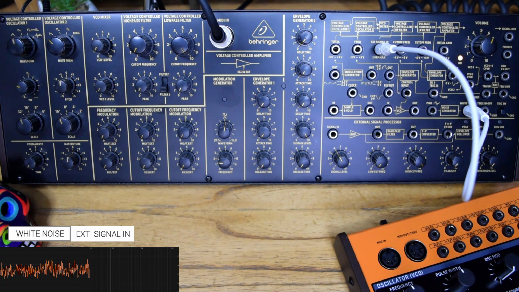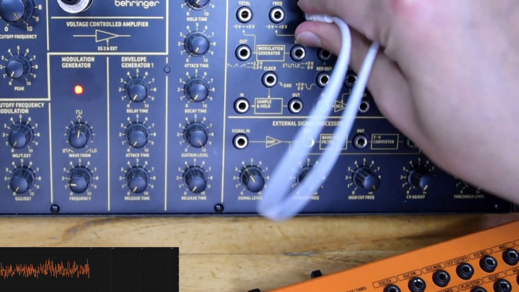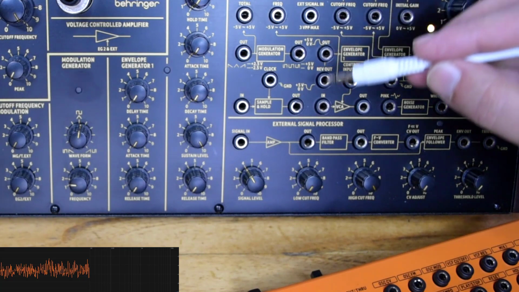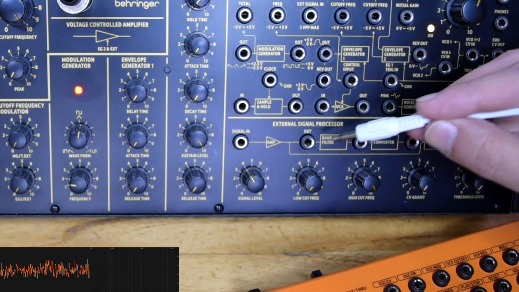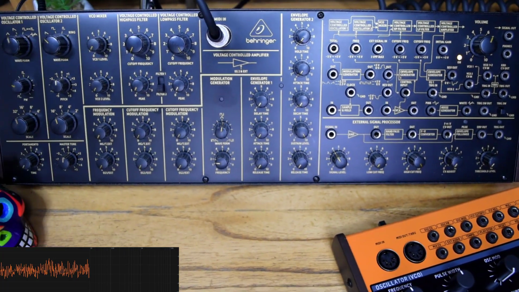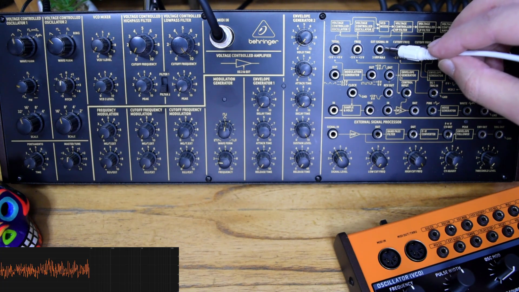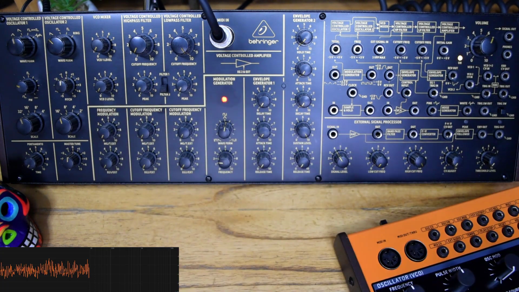But we can really control the volume. We can control this signal a little bit more. If you read all the way down, and for now I'm going to maybe disconnect it, if you go all the way down, it says external signal processor. So we can go maybe here, process the signal, maybe lower the volume, shape it a little bit, and then come back to the external signal in so we can have a better blend.